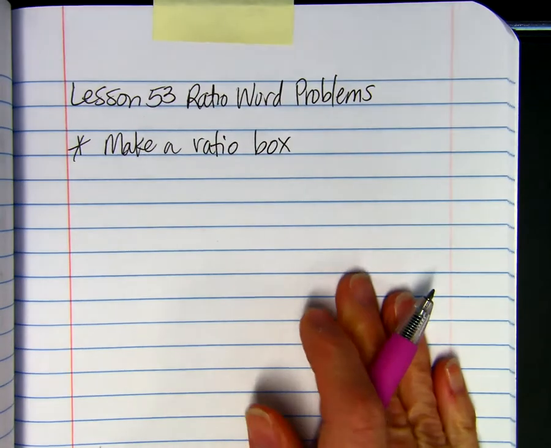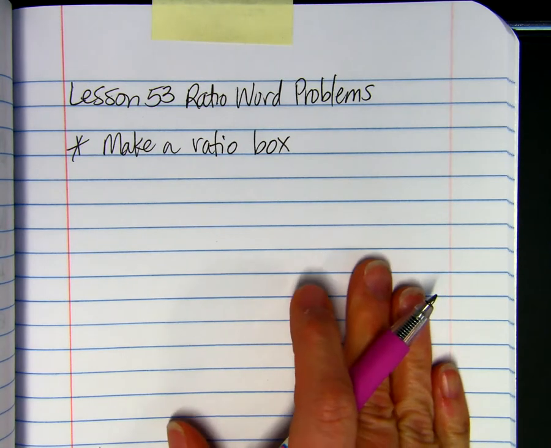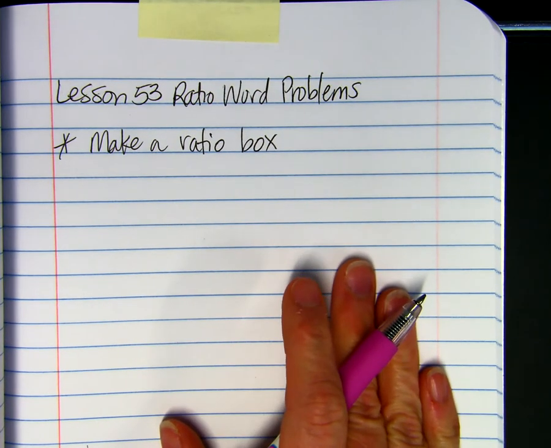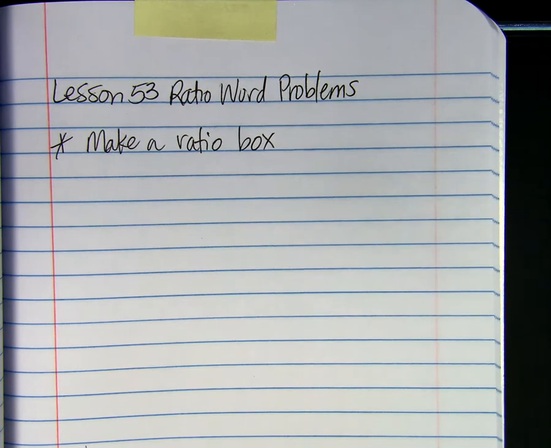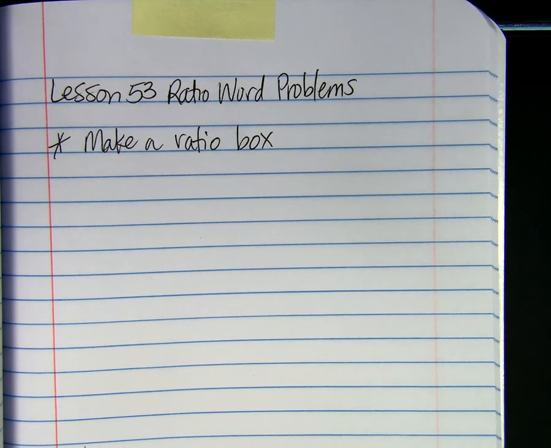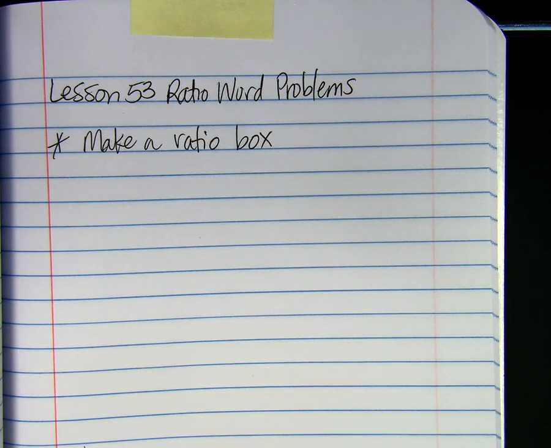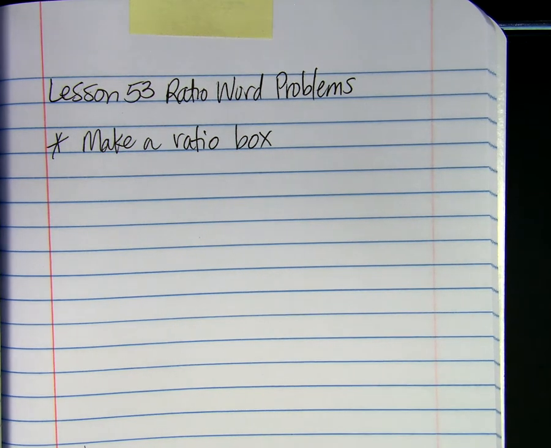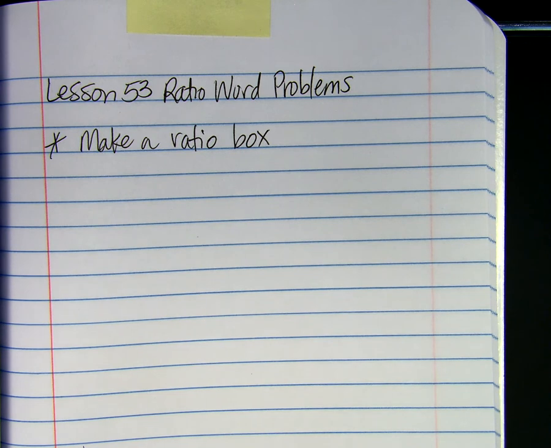If you know how to do this, in all of your math career for the rest of your life, it will be so helpful. On the ACT, ratios are the majority of the questions. So if you know how to draw a ratio box, you'll get them all right. It's the end of high school tests. Western colleges look at your score on those.